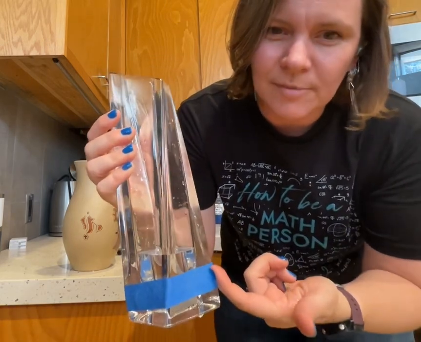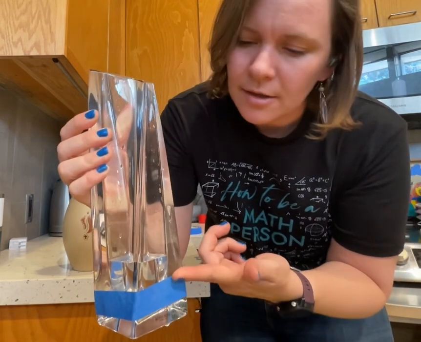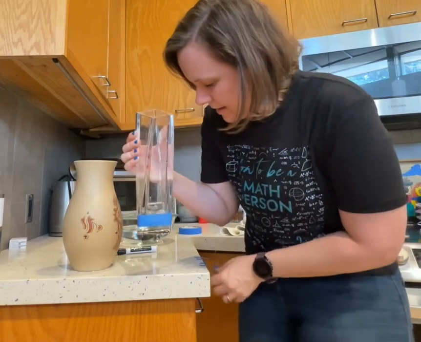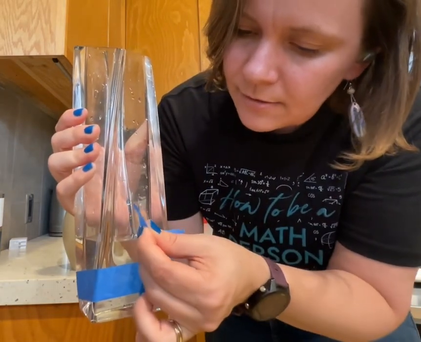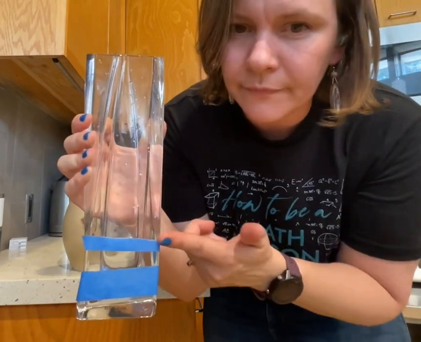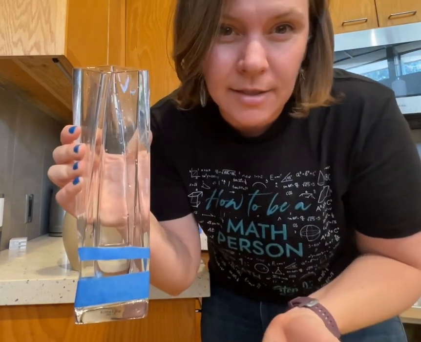And that represented sort of the bottom level of the vase. But now if you notice, now that I've added some water, the water level is up a little higher. So I could, and I'm using tape here to help me, I can go in here and I can say, okay, well, now there's my new water level, after one scoop of water got added to my vase.